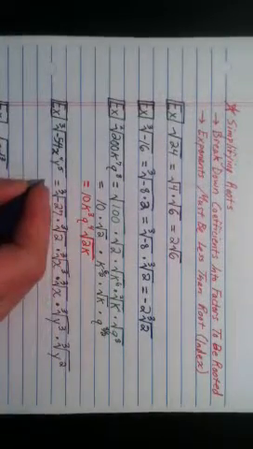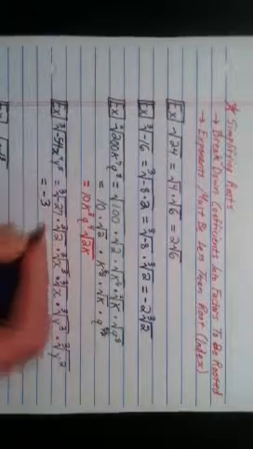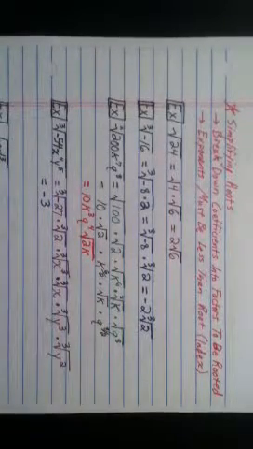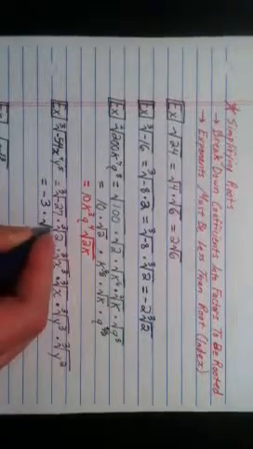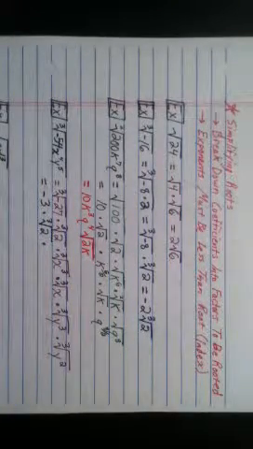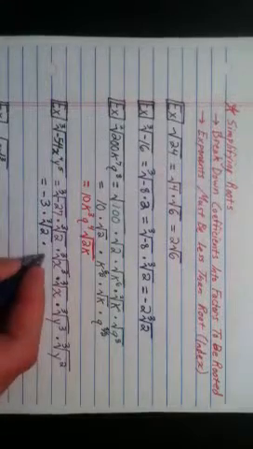Cube root of negative 27 gives us negative 3. The cube root of 2, can't do anything with that. That remains cube root of 2. When you take the cube root of x cubed, that would be like x to the 3 over 3 power, or x to the 1st, which is just an x.